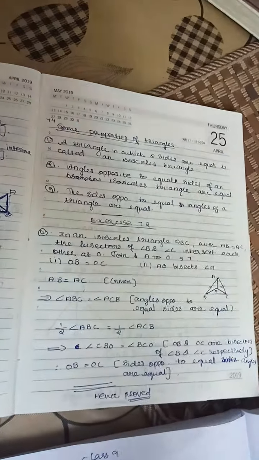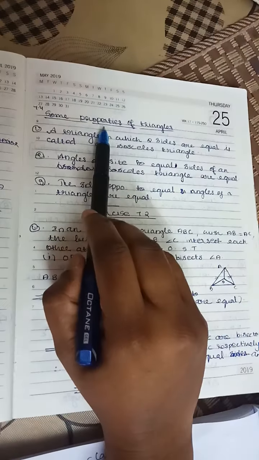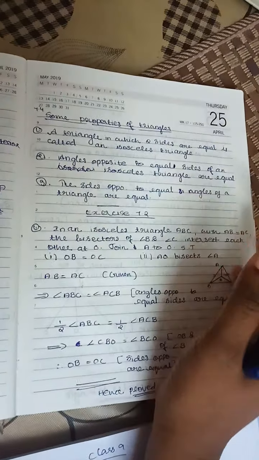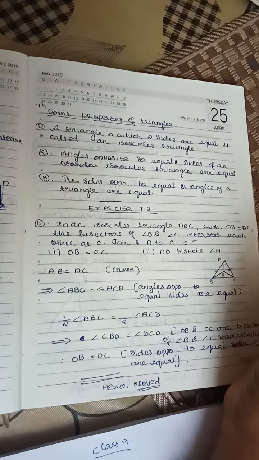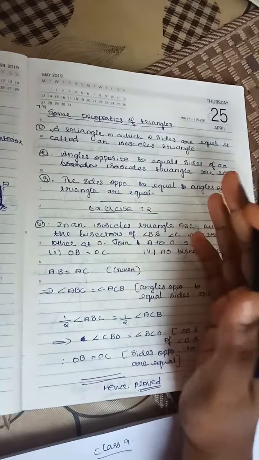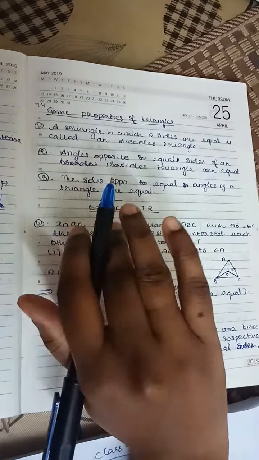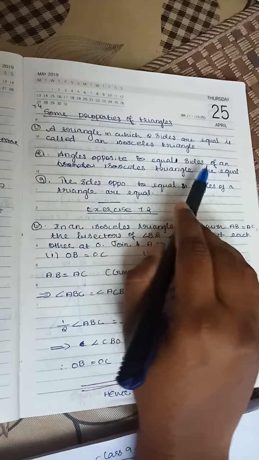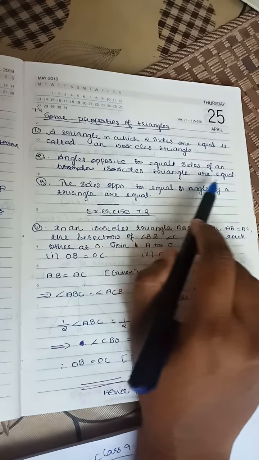First one, a triangle in which two sides are equal is called an isosceles triangle. You know what an isosceles triangle is? If two sides of the triangle are equal, then we can call it an isosceles triangle. Next, angles opposite to the equal sides of an isosceles triangle are equal.